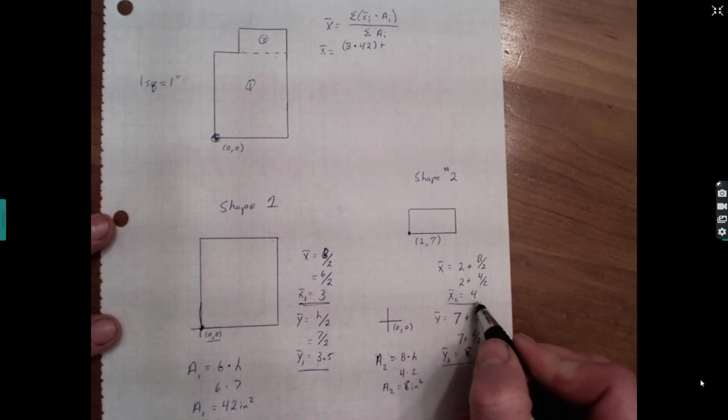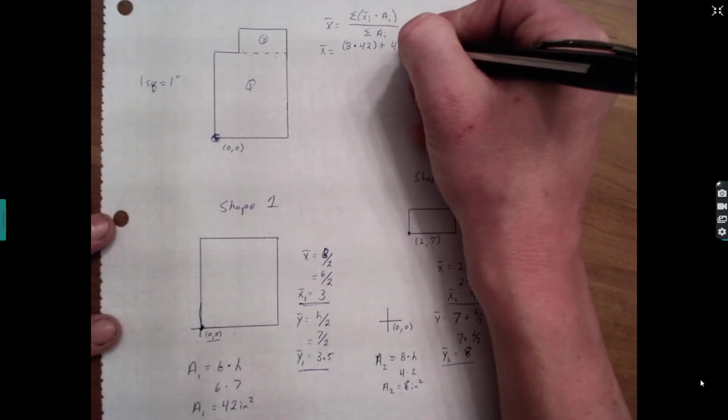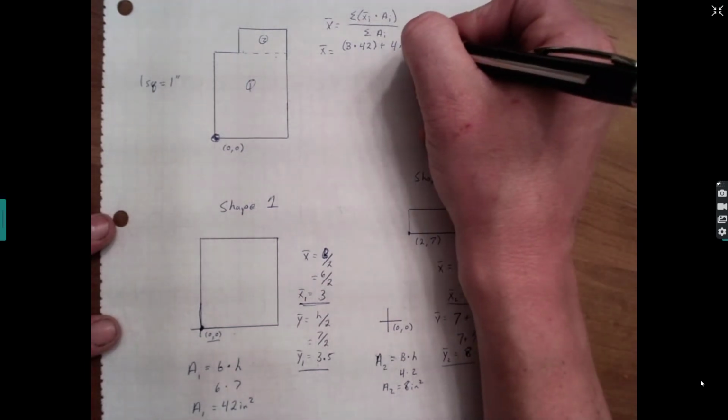Then we take the x bar of shape 2, which is 4, times the area of shape 2, which is 8.